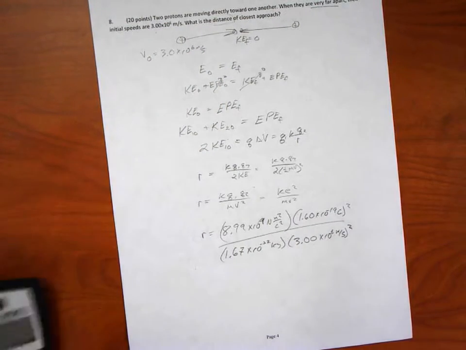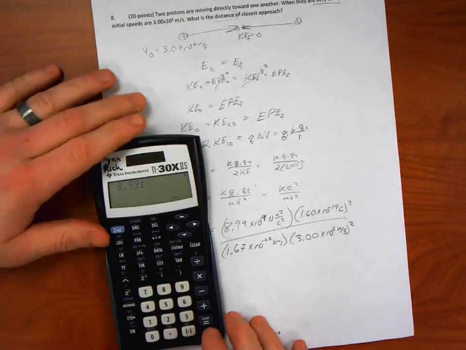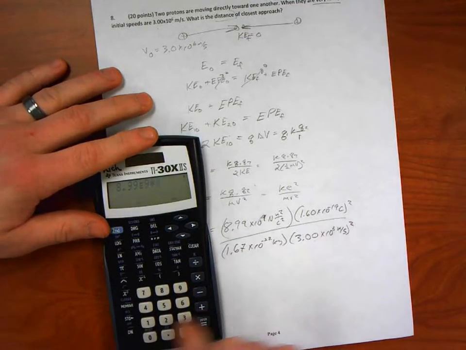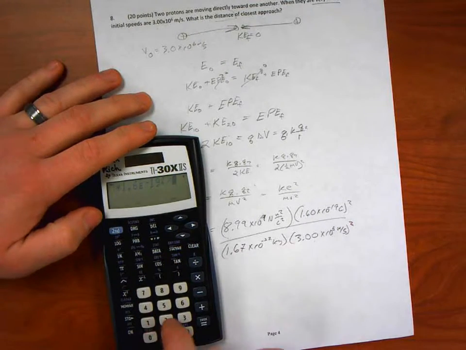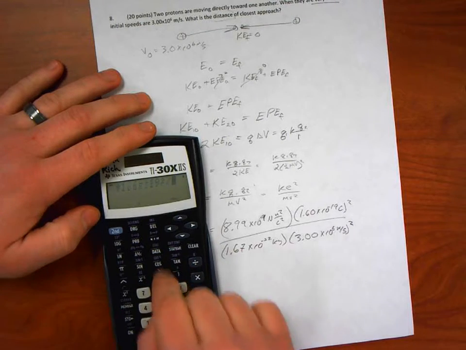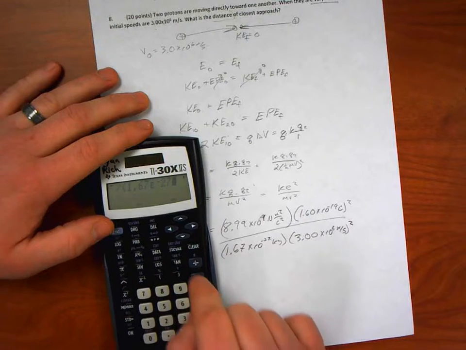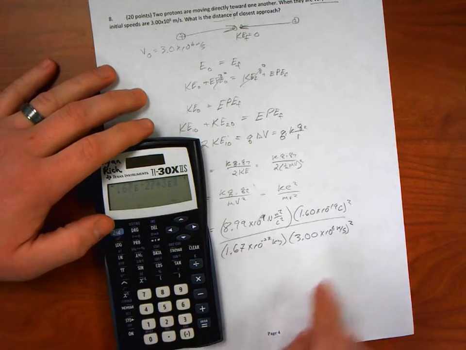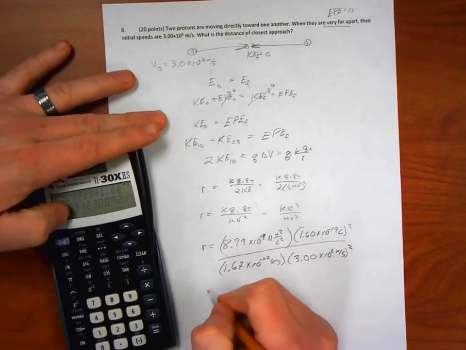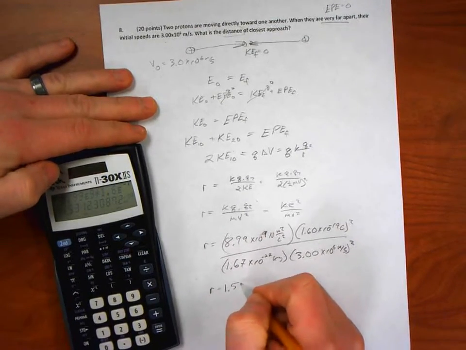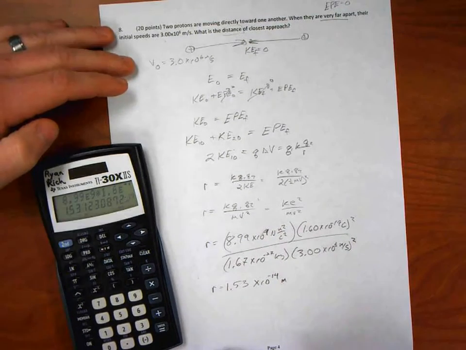Punch that into my calculator. 8.99 times 10 to the 9th, I can do it here so you can see it, times 1.6 times 10 to the negative 19th, I'm going to square that, divided by, I'll put parentheses here, 1.67 times 10 to the negative 27 times 3 times 10 to the 6th squared, close parentheses. R equals 1.53 times 10 to the negative 14th meters.